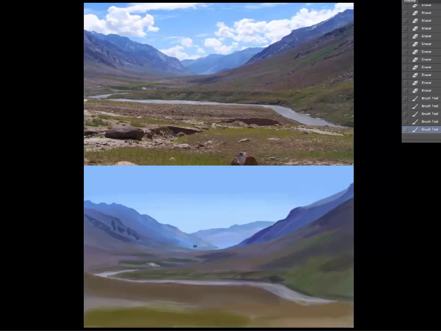I work with just 2 or 3 layers. So one layer for the background, for the sky, because afterwards I'm going to paint the clouds as well. One layer for the background mountain and one layer for the mid and foreground.